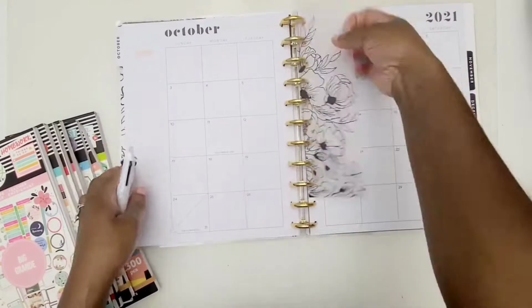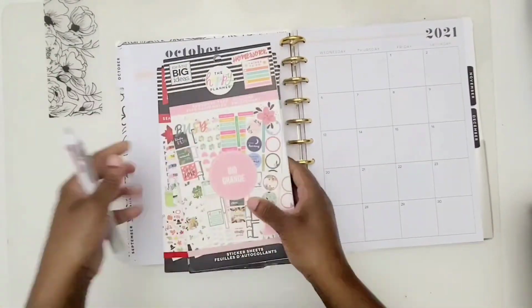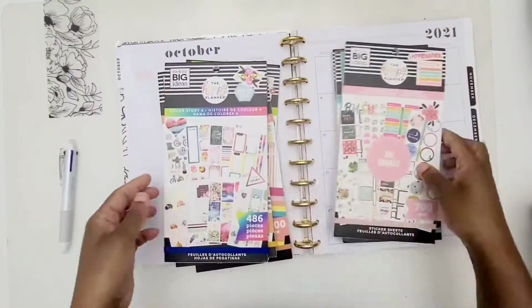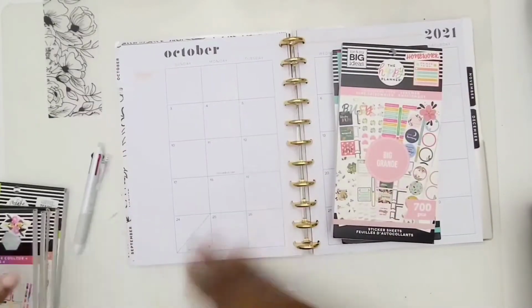I am so sorry that you have not seen this planner in a long time. Honestly, I skipped all of September. So I'm in October. I'm trying to set up my monthly.